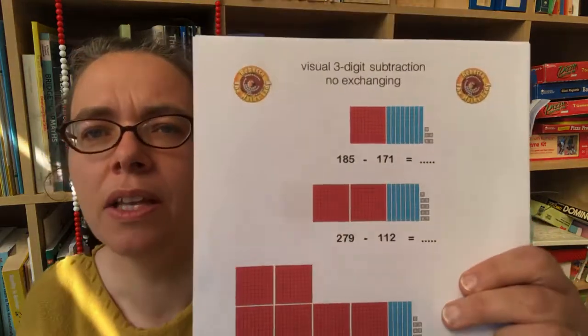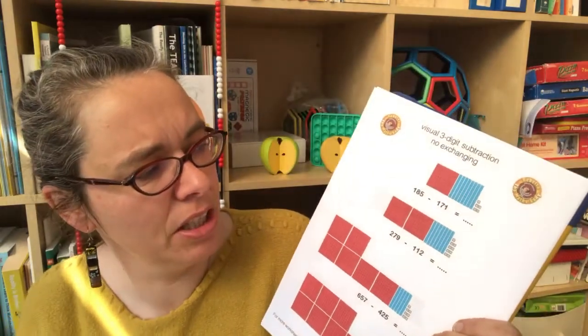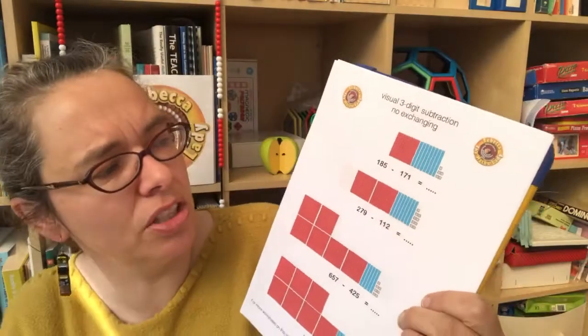Let's have a look at subtraction, because subtraction is different. So once again, we've got 5 worksheets here. This is our first worksheet, which involves no exchanging. So we start with 185, subtract 171.